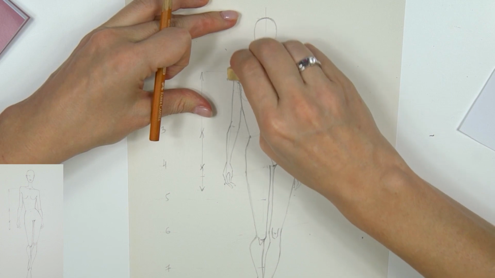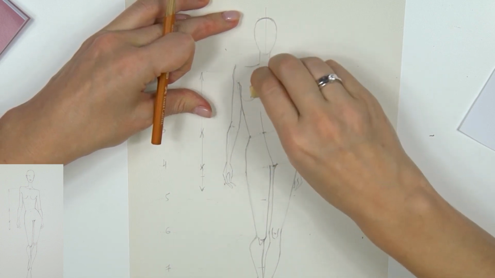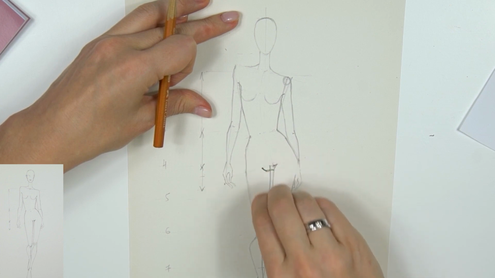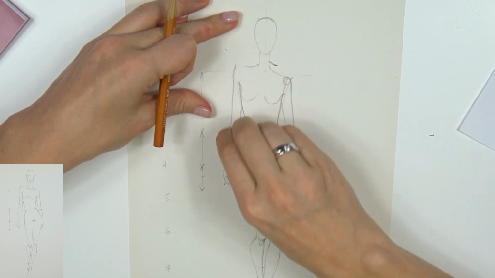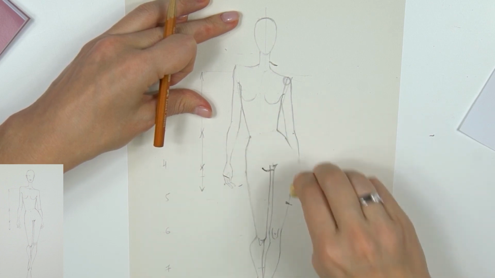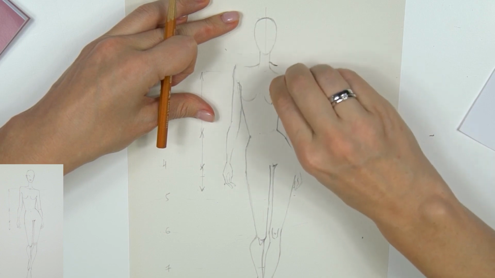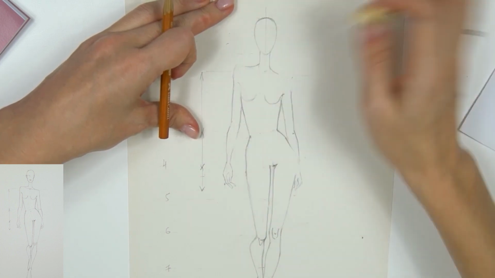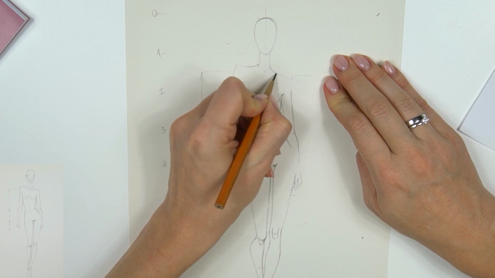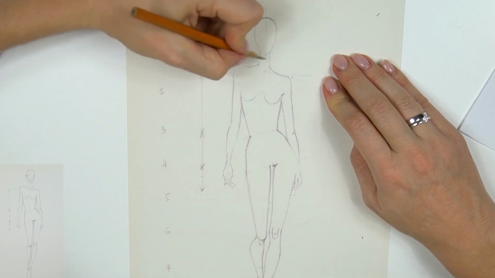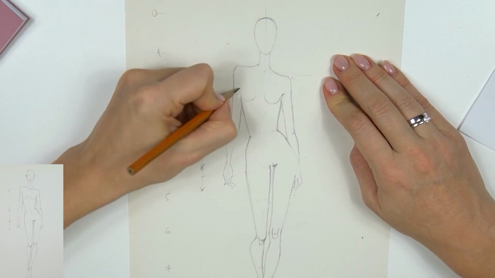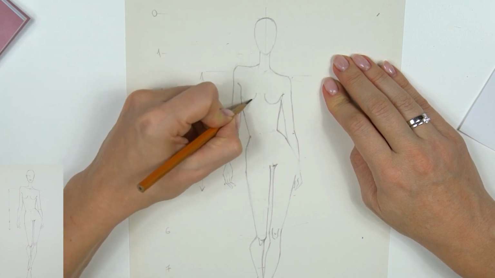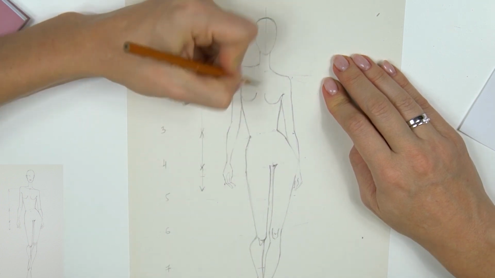Let's clean up the picture. Please know that here is the chest line.